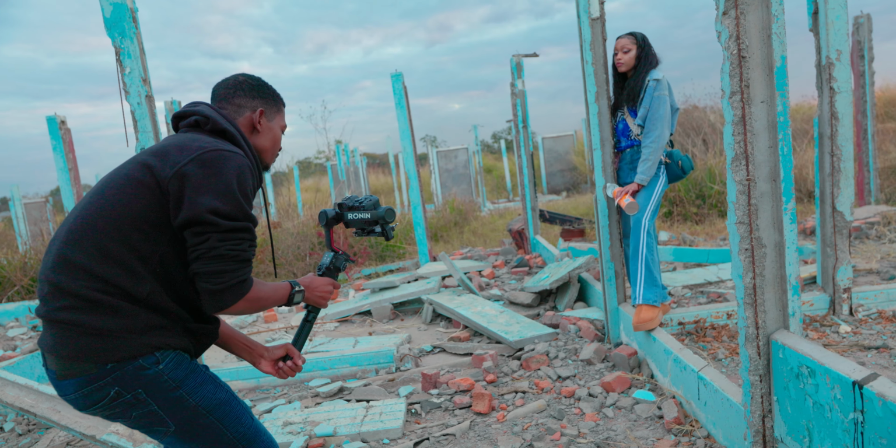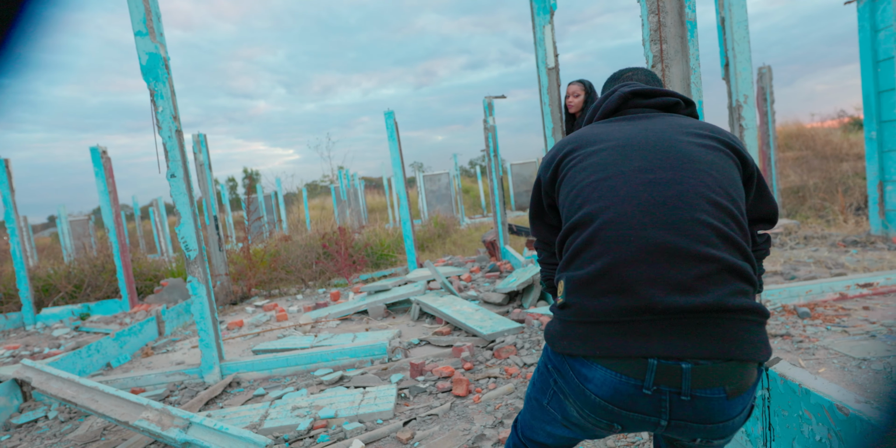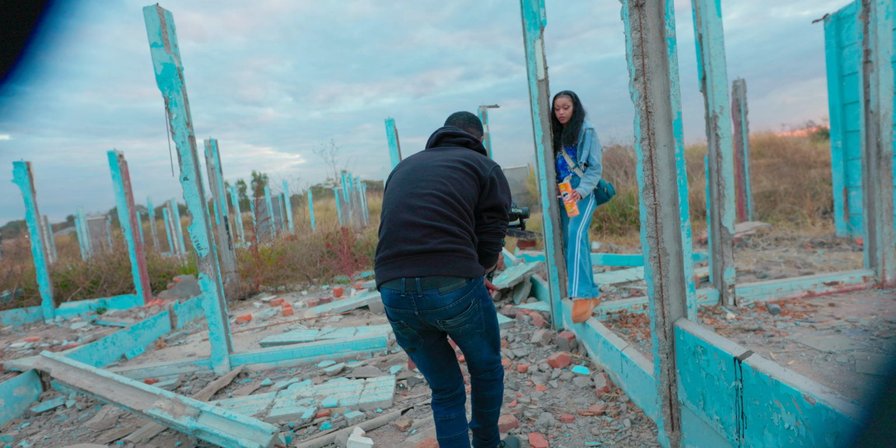In this shot, I have combined the parallax movement, then rising the camera slightly and pushing it forward to create this dynamic look.